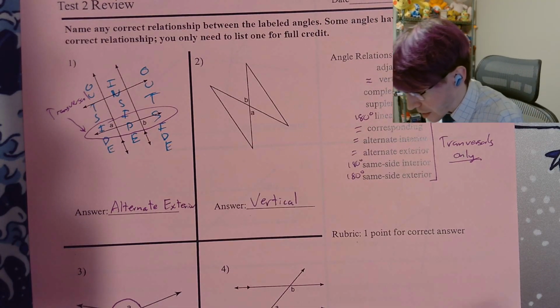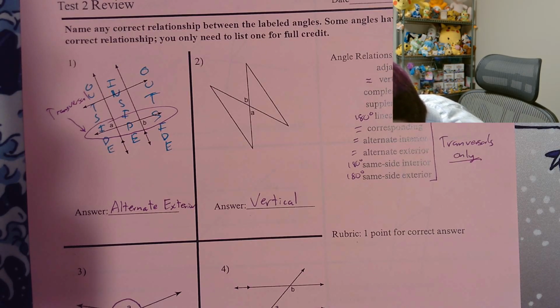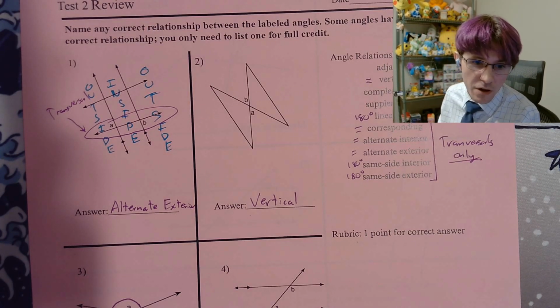Sorry for the small spacing. I really should have made that a little better when I made this test 2 review. This is my fault. I apologize.